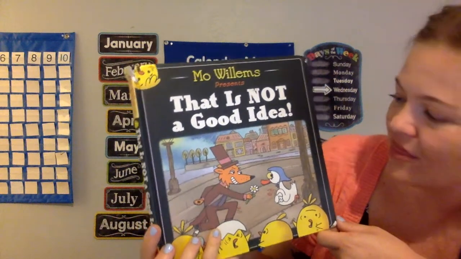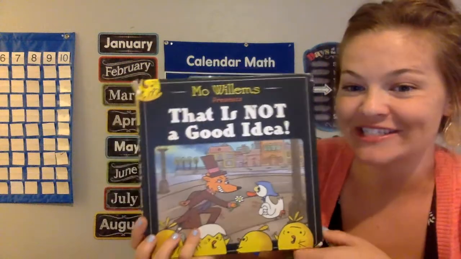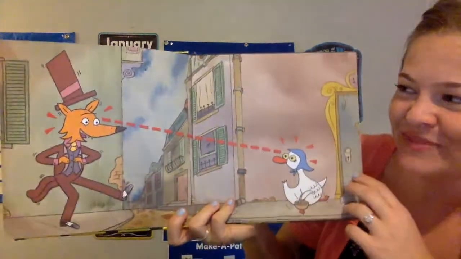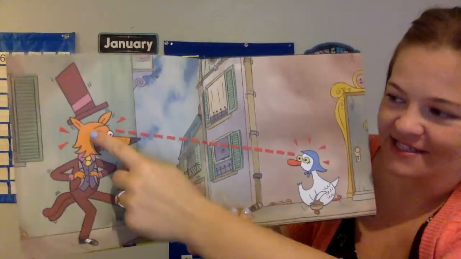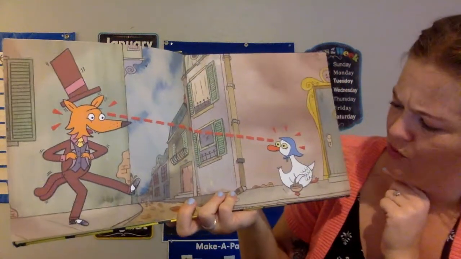Okay, and I think we should look for some little hidden pigeons in this book. Kind of like in that Goldilocks and the Three Dinosaurs book, there was those hidden pigeons. Okay, so look, the first pages, they see each other. The wolf and is it the goose or the duck?